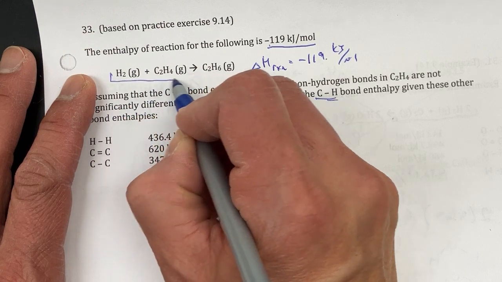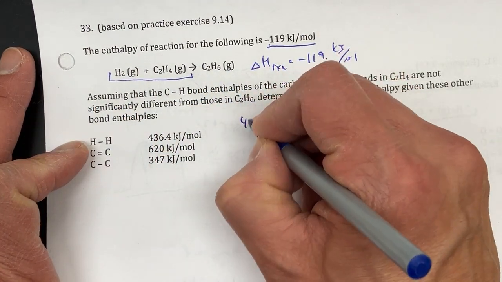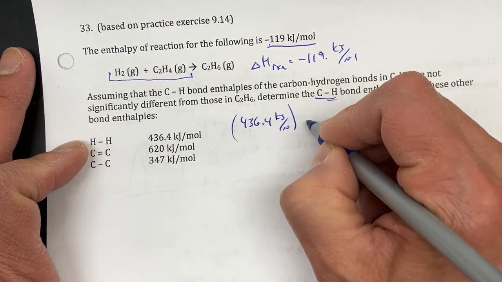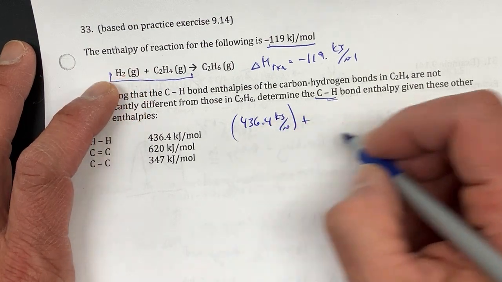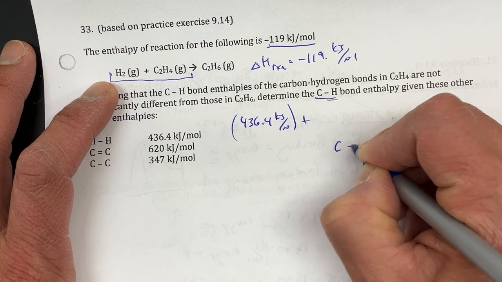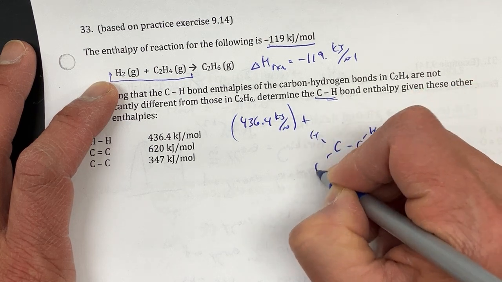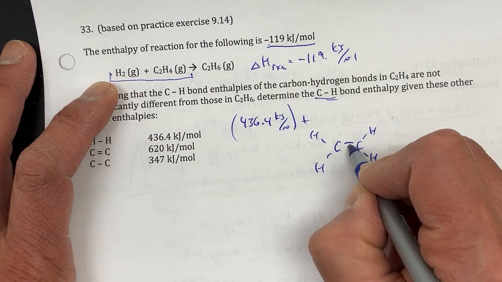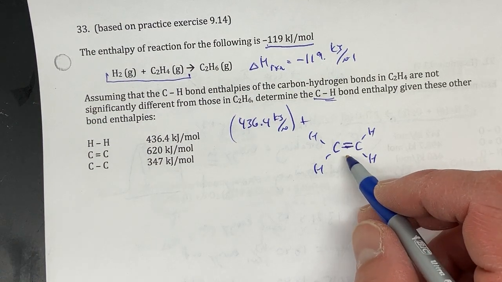All the bonds in, to break those: that's my H2 bond, so 436.4 kilojoules per mole, plus C2H4, which looks like this. Because there are only 4 H's, I need to make a double bond here, because every carbon has to have 4 bonds.